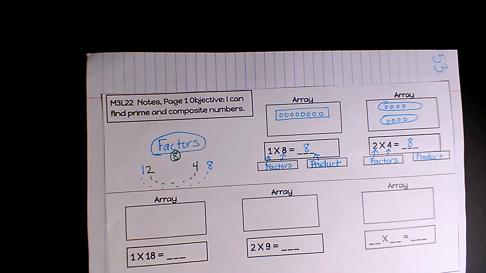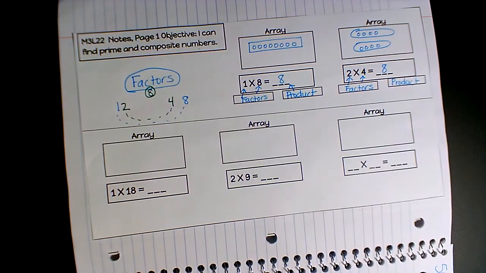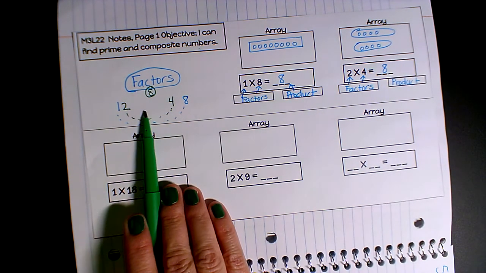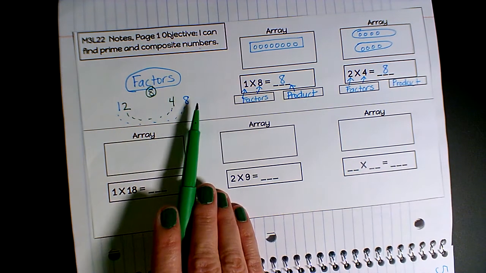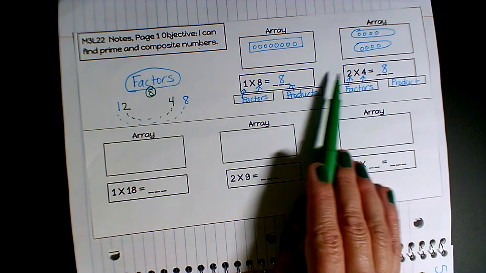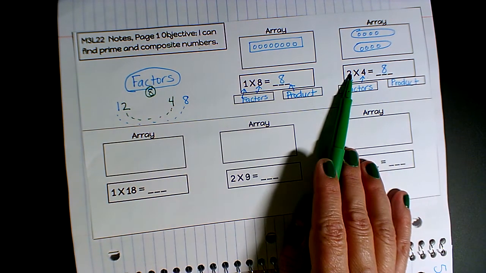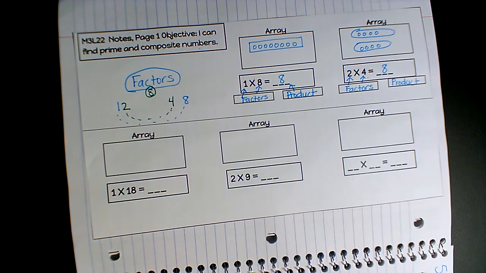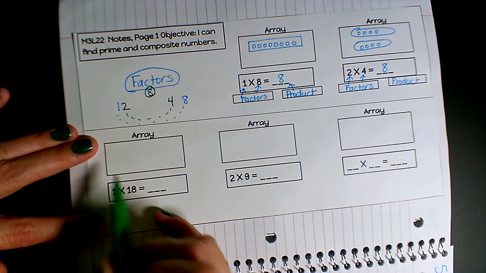Okay? All right, let's focus on our next one. So I noticed that 8 has 1, 2, 3, 4 factors. I could do 1 times 8, or 8 times 1, or I could do 2 times 4, or 4 times 2, and that would give me a product of 8 using those factors. So we're going to come back down here again, and we're going to do this one.